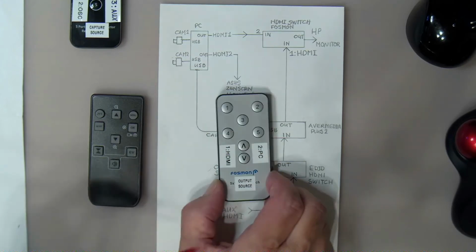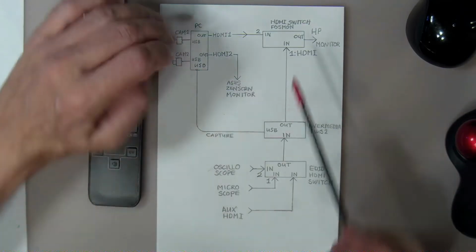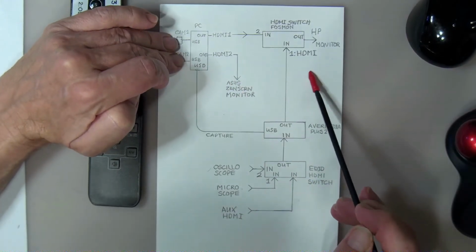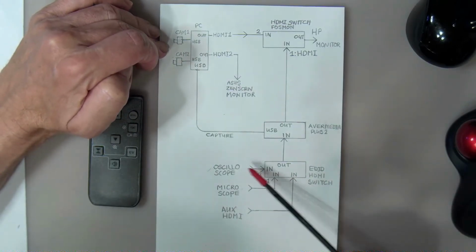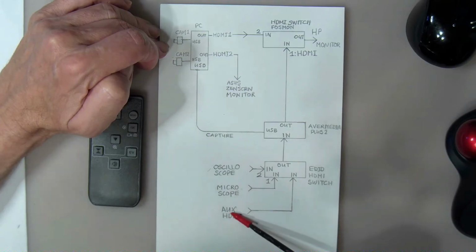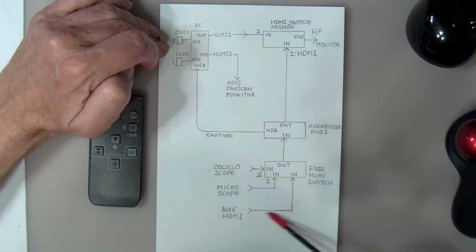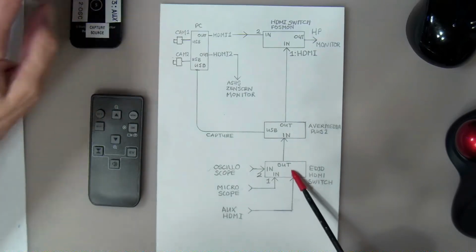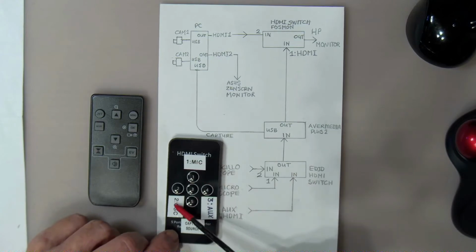If it goes through the PC, I have yet another switch here, with an oscilloscope, a microscope and an auxiliary input, which I can use if I have other things with an HDMI output to plug in there. And I then have this switch over here, so I can switch to the microscope, the oscilloscope, and the auxiliary.